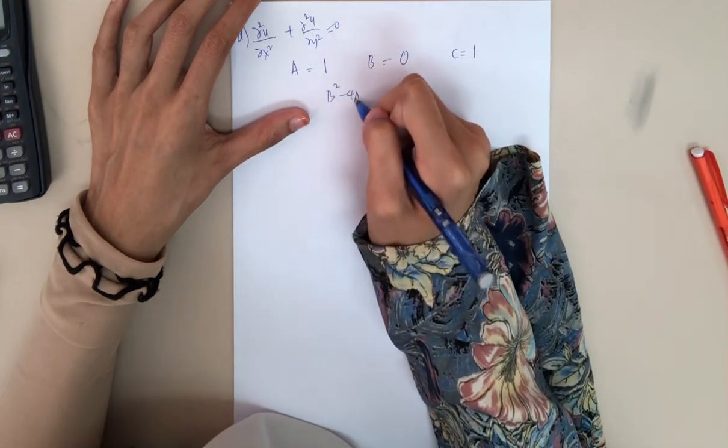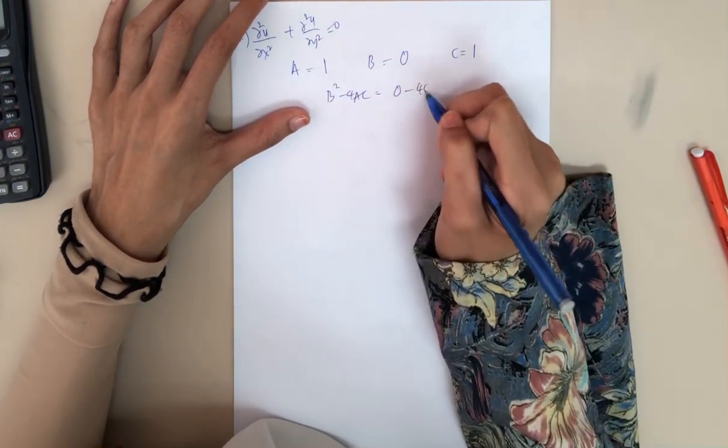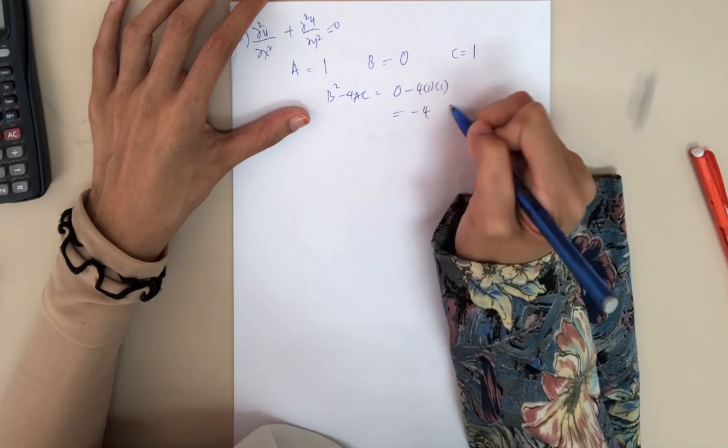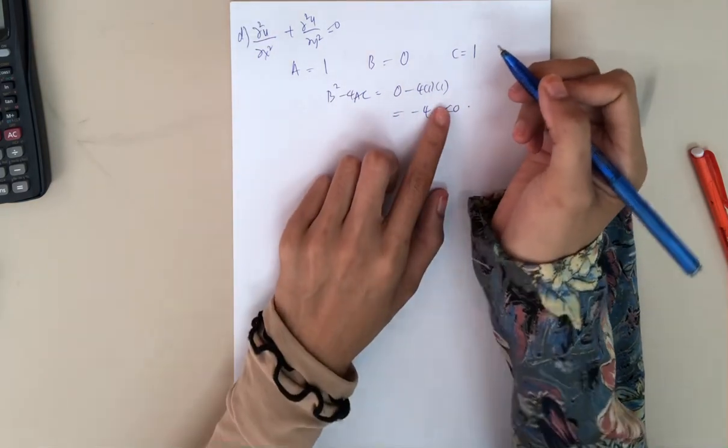So B square minus 4AC, 0 minus 4 times 1 times 1, negative 4, less than 0. Okay, so this is elliptic.